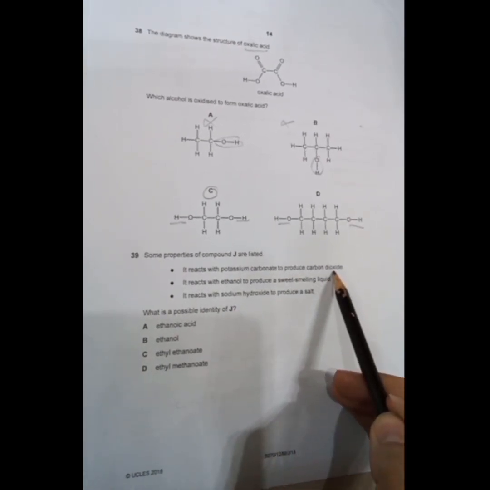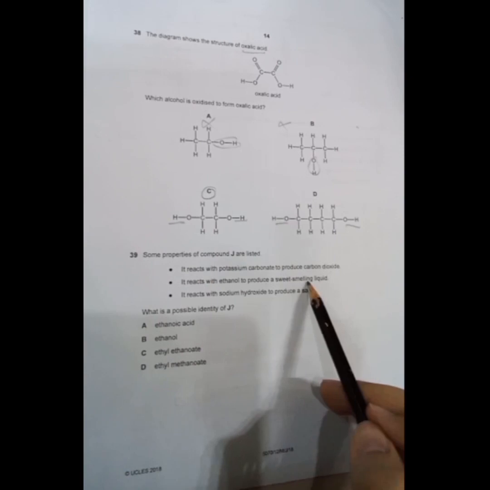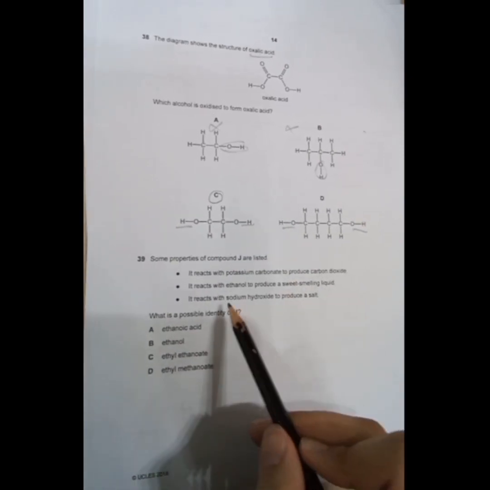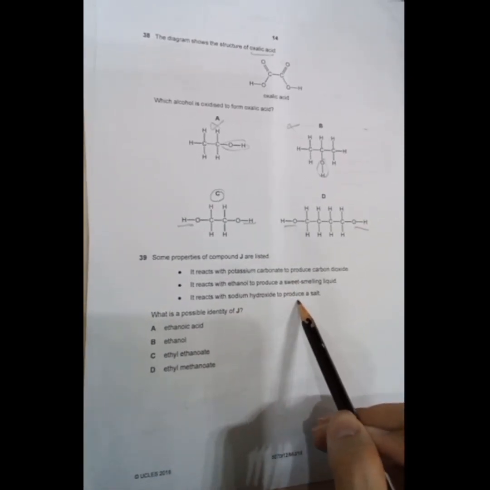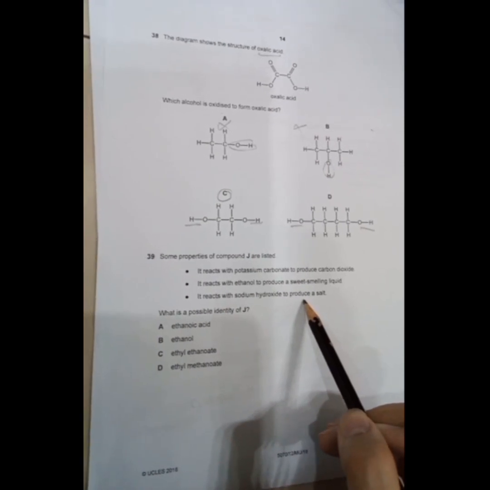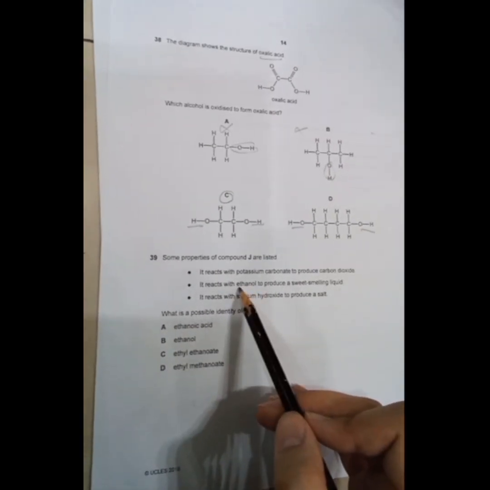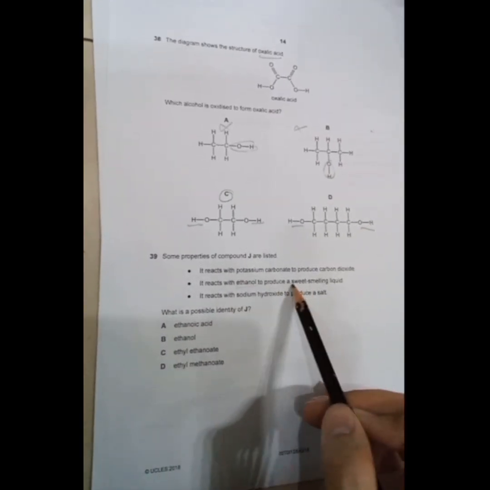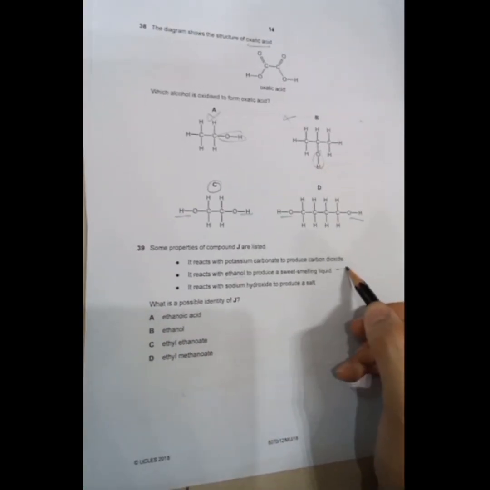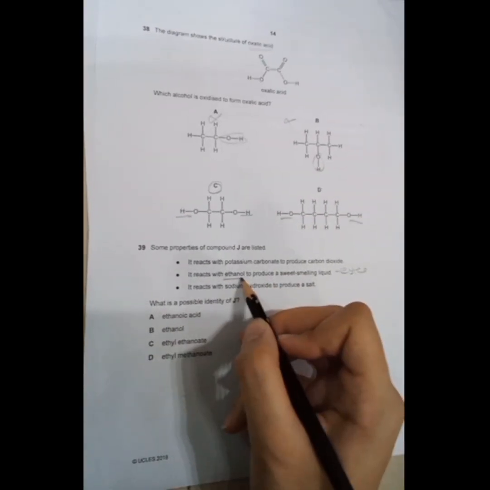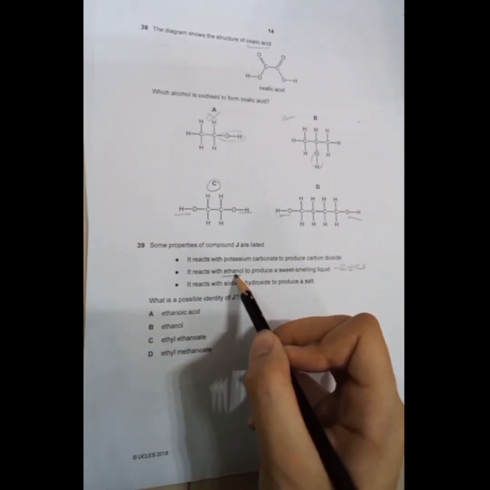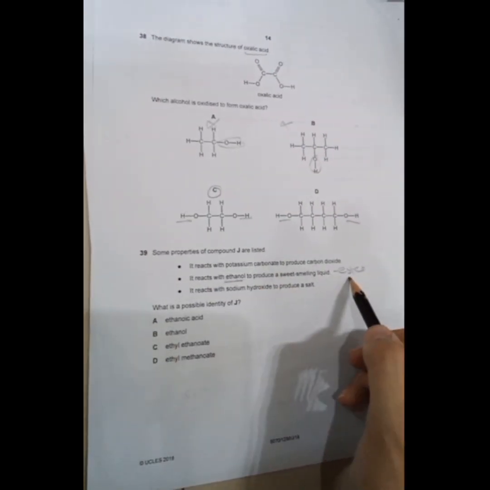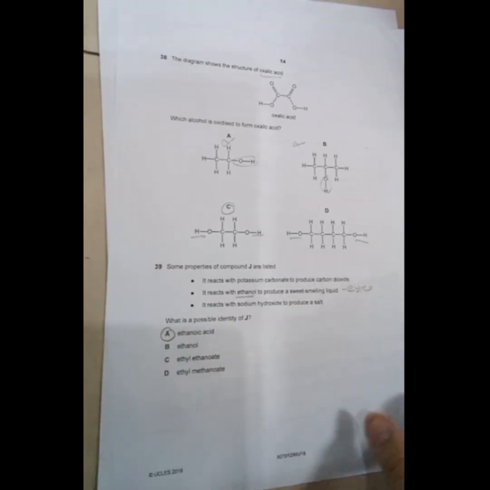Some properties of compound G are listed. It reacts with potassium carbonate to produce carbon dioxide. It reacts with ethanol to produce a sweet smelling liquid. It reacts with sodium hydroxide to produce a salt. Okay, so if something is reacting with ethanol to produce a sweet smelling liquid, which is an ester, I think it must be an acid reacting with an alcohol to produce an ester. So it is ethanoic acid.